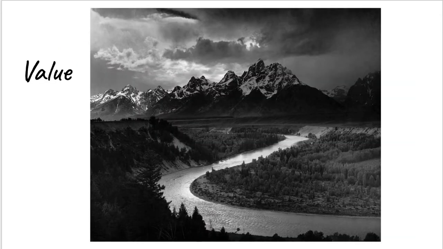So value is often related to color. You're looking at a black and white photograph here, but value is the lightness and darkness of a color. The lightest value is white, the darkest is black, and then of course there's all in between. So yellow would be a light valued color and purple would be a dark. So playing with value can not only change certain forms, but it can also influence the mood of an artwork.